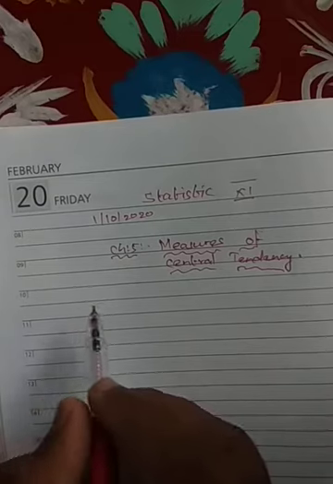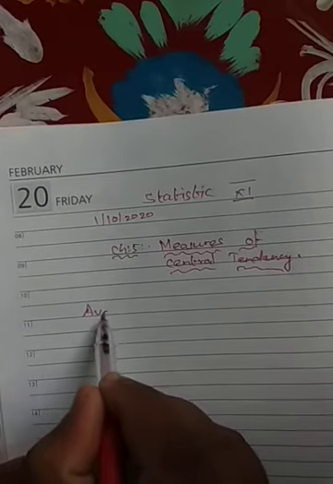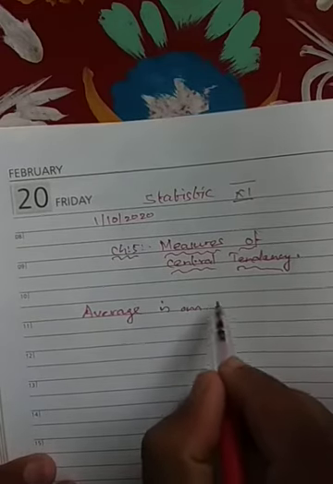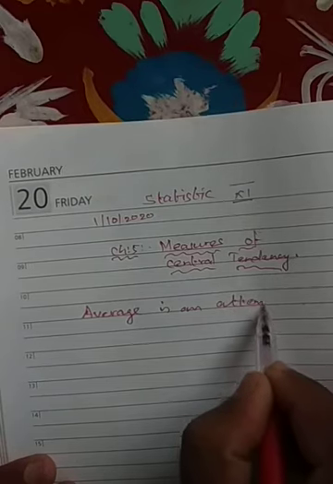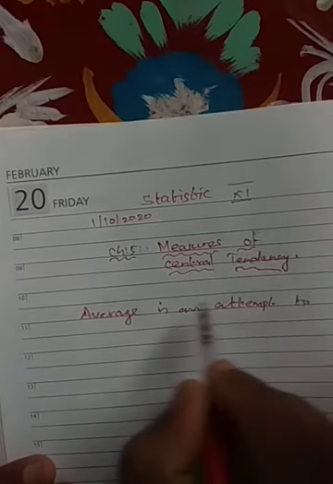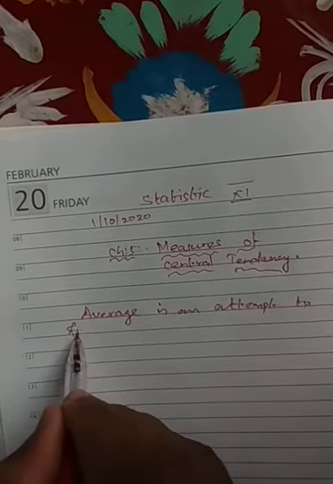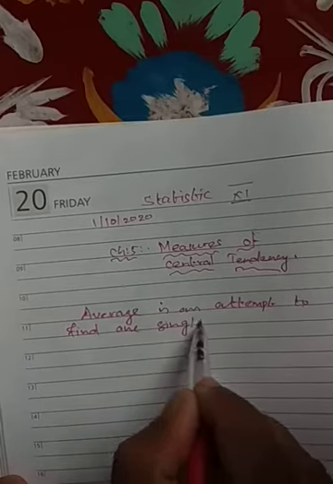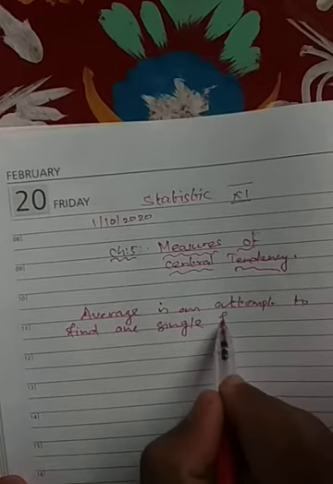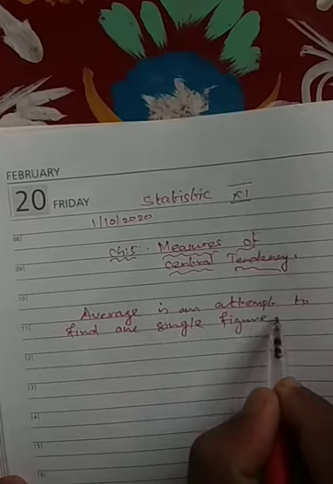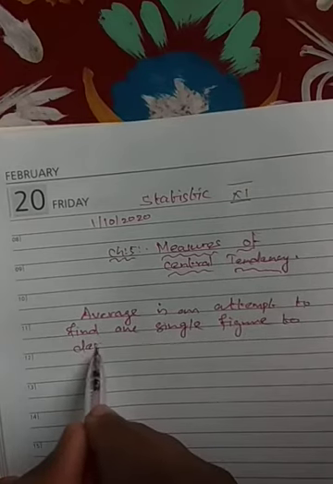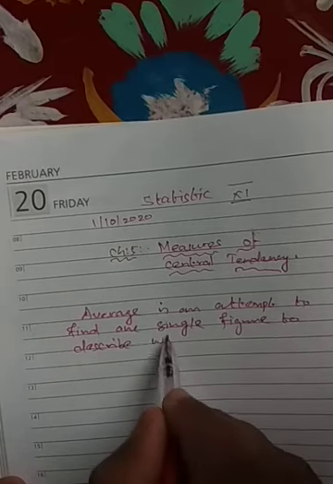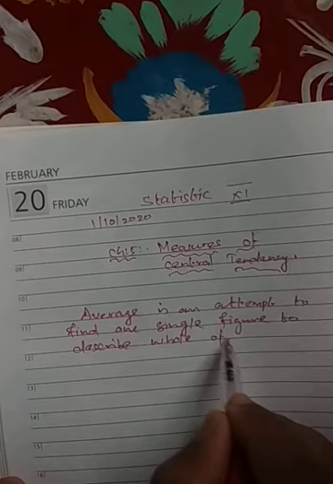What are they saying? Central tendency, or average, is an attempt to find one single figure to describe the whole of a figure.